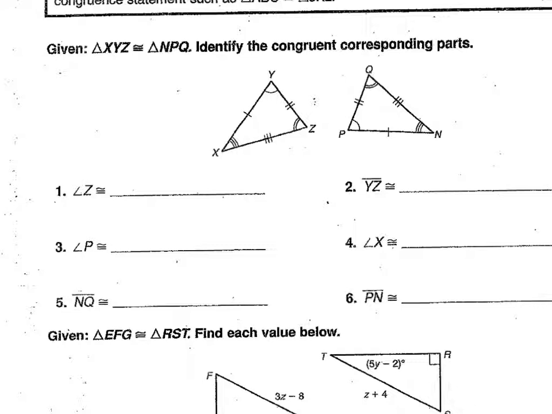If I look at the statement given here, see, the first letter is X, so X is congruent to N. Y is congruent to P. Angle Z is congruent to angle Q. Okay? Z to Q. With the sides, what you need to do is, first and second letter, XY, that would be congruent to NP, the first and second letter. If you look at the picture, XY, NP. You see how the picture is kind of turned around, the second one? So it's a little tricky.